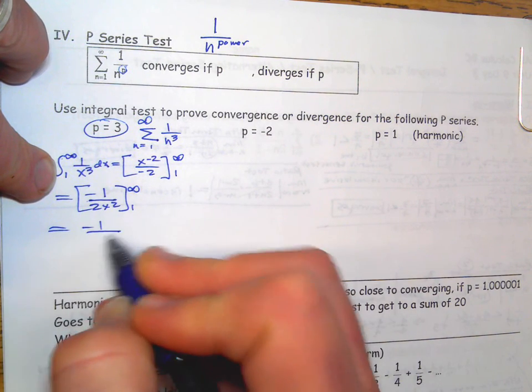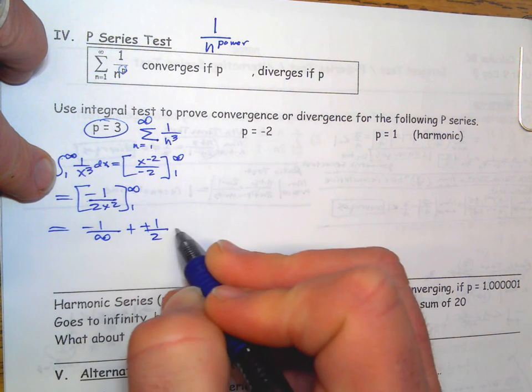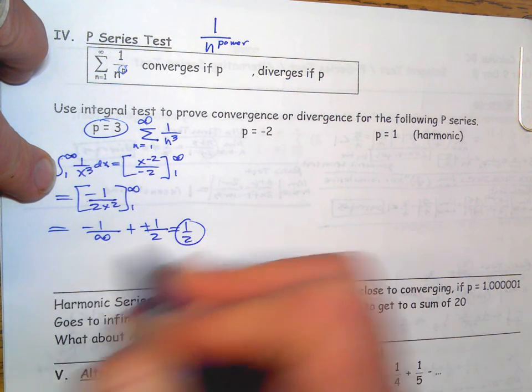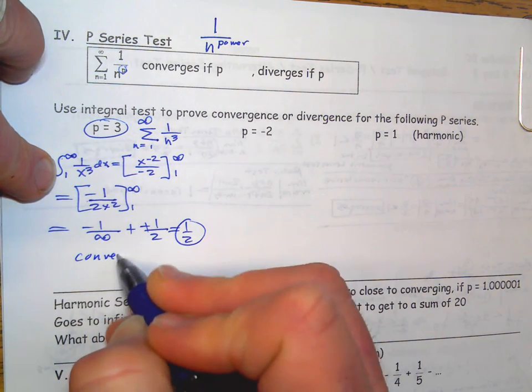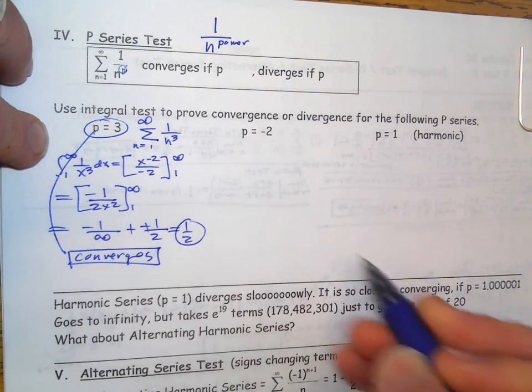Negative 1 over infinity minus negative 1 over 2. So this goes to 1/2. So it converges. So that p-series converges. So p equals 3 converges.